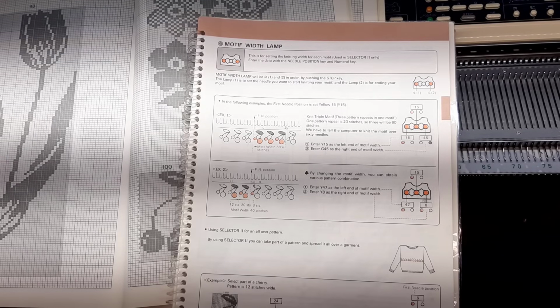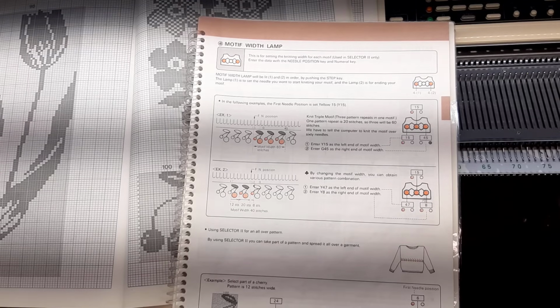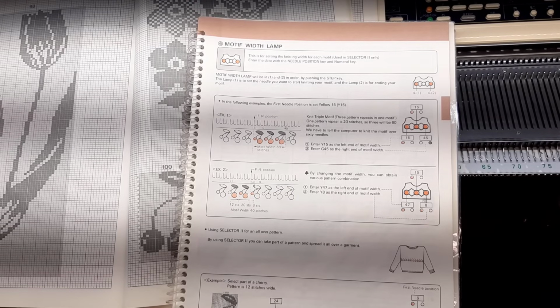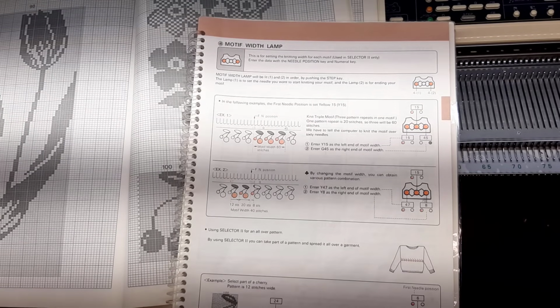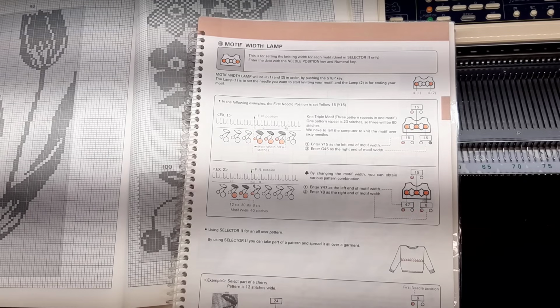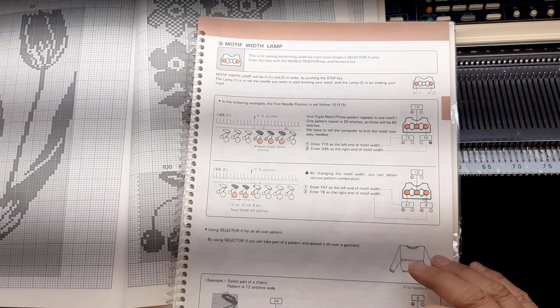Using selector 2 for an overall pattern, by using selector 2 you can take part of a pattern and spread it over the garment. For example, select part of the cherry, the pattern is 12 stitches wide. Enter yellow 100 to start patterning on the left end, and enter G100 as the right end of the pattern. By programming this way, you will be sure the pattern will appear right across the knitting as with selector 1.